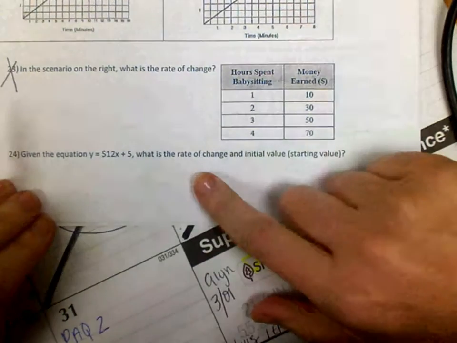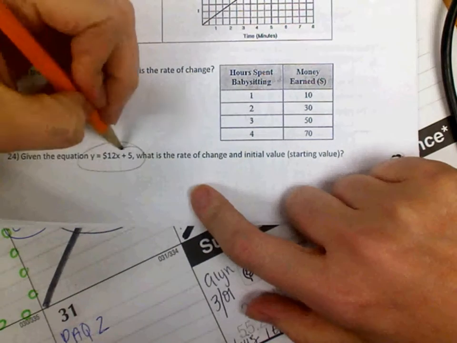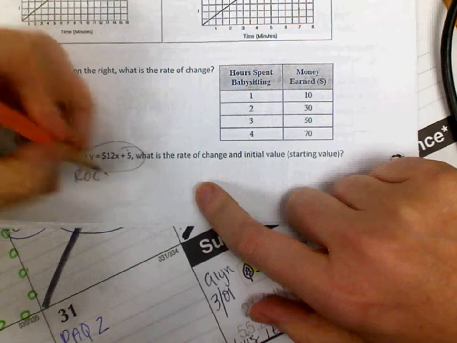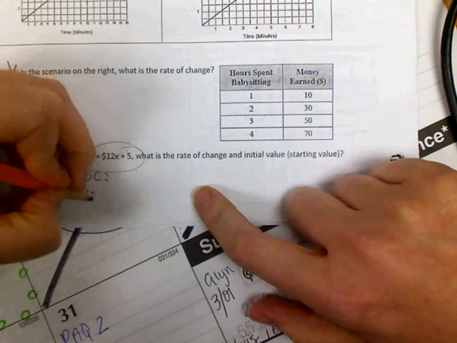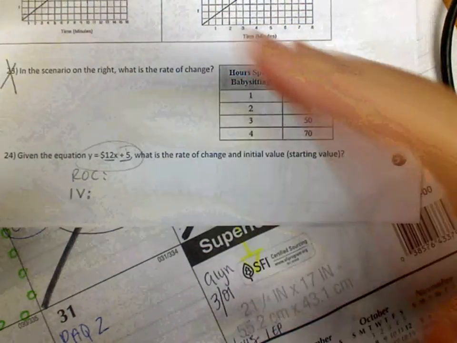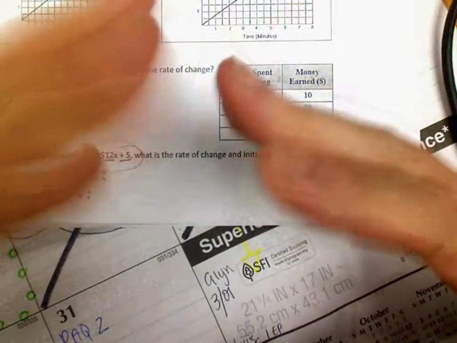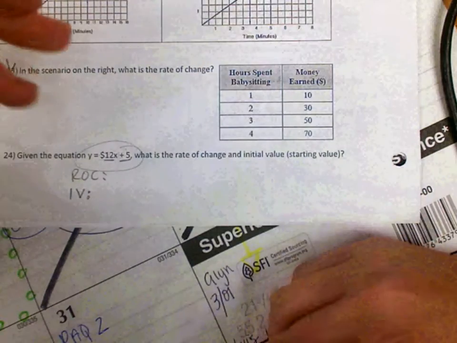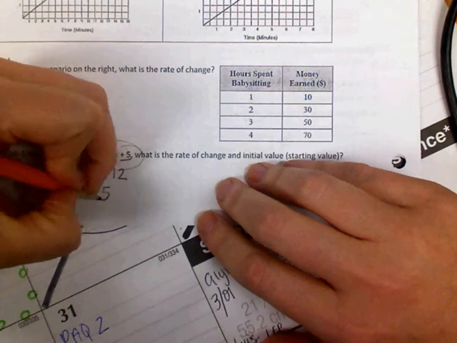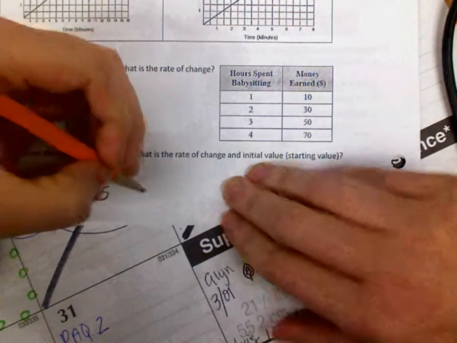Okay, last one, number 24. Given the equation y equals 12x plus 5, what is the rate of change and initial value? Remember, it's always y equals blank x plus blank. The number that's attached to the x is always the rate of change. So the rate of change here is 12, and the initial value is 5. As an ordered pair, we would use that (0, 5).